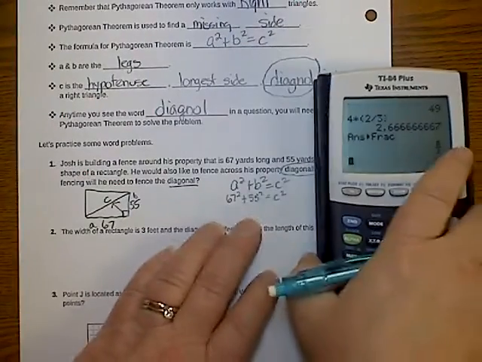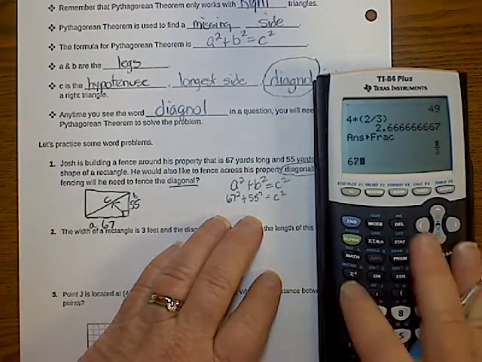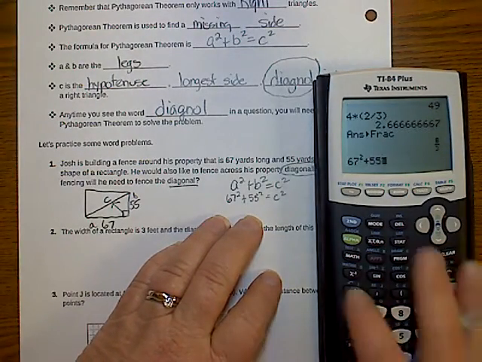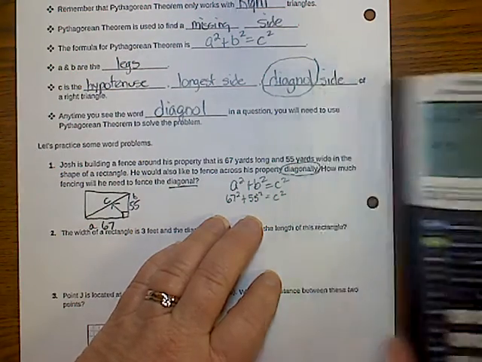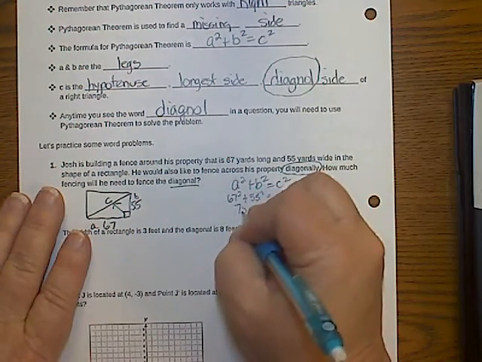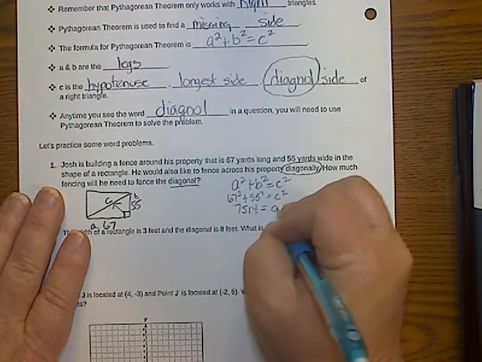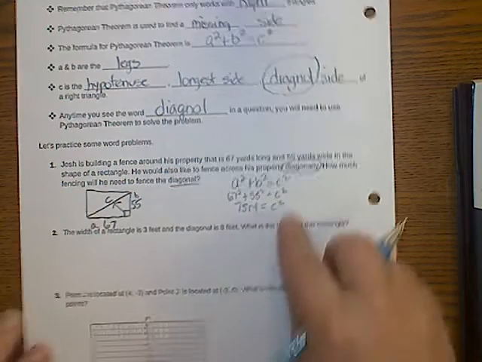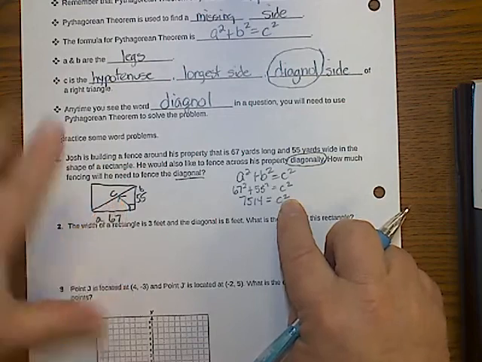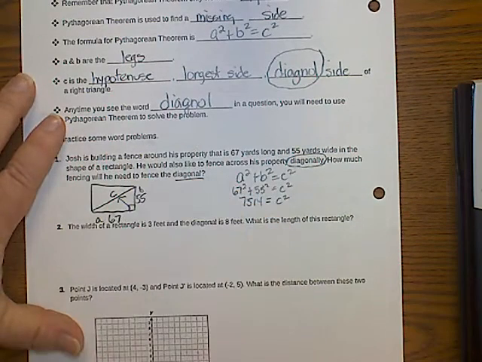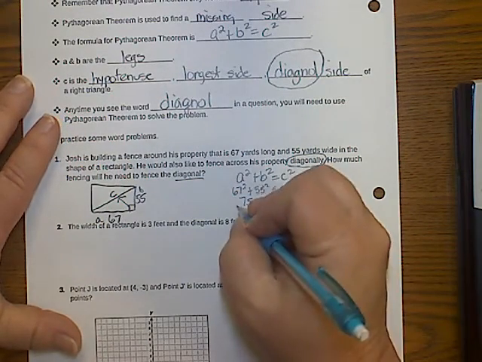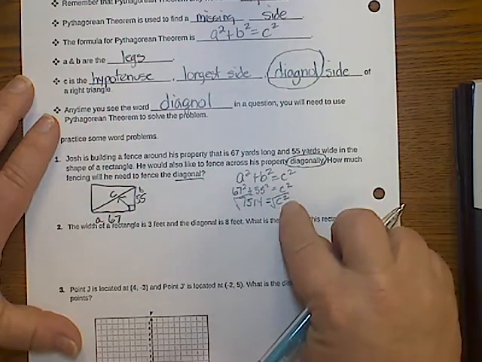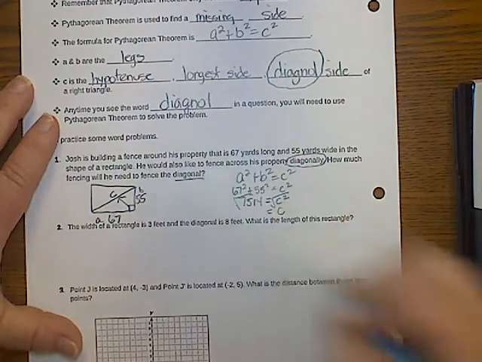I go in my calculator and I do 67 squared plus 55 squared, and I get 7514 is equal to C squared, and that answer is going to be there. But it's wrong because they don't want to know what C squared is. Remember, that's the square of the side length C. They want to know what C is, and to undo a square, you have to take the square root.